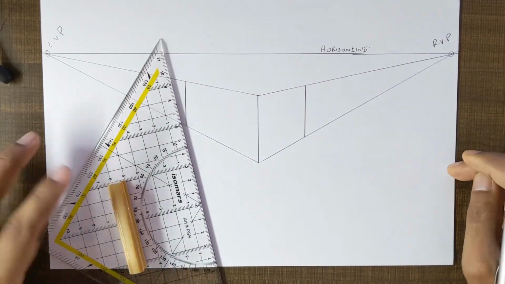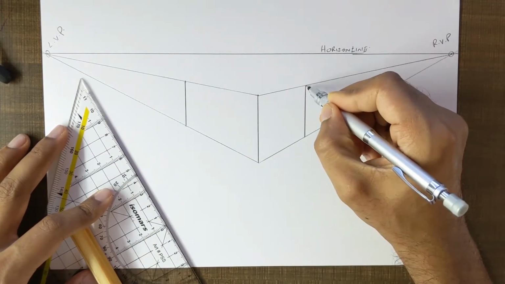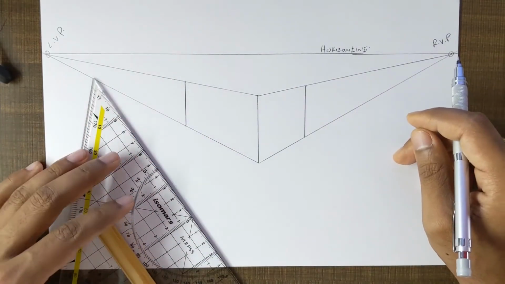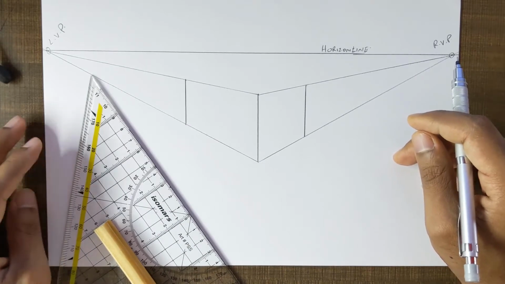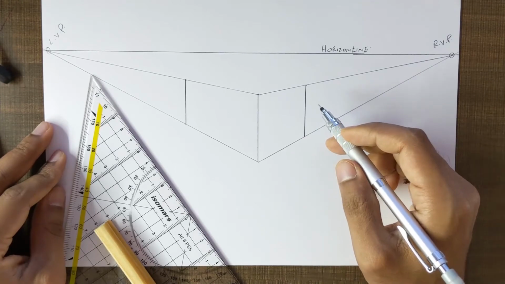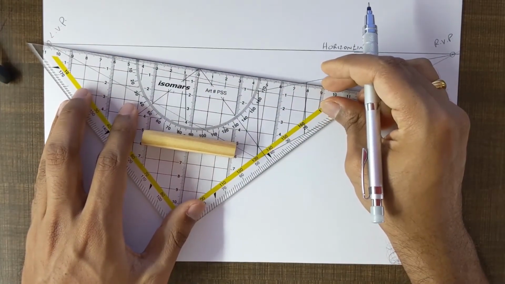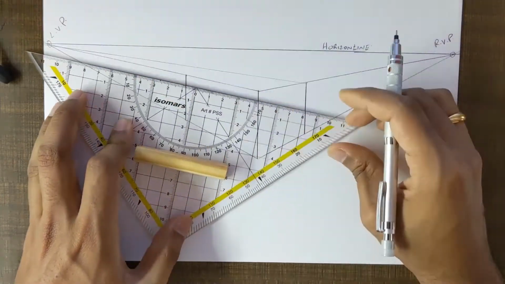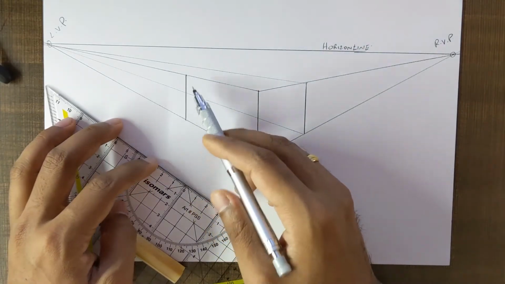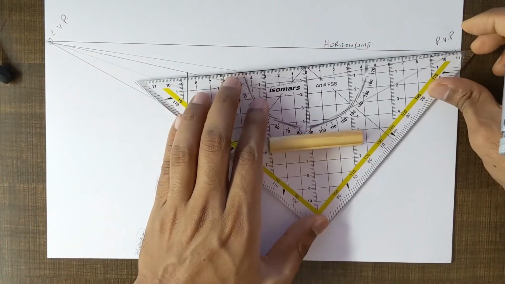Okay, looks good. Now once we have this, let us take the endpoints of these 2 lines and run lines to our vanishing points. So the rule here is, the line which is on the right side, these lines should go to the left vanishing point, and the line which is on the left side should go to the right vanishing point.